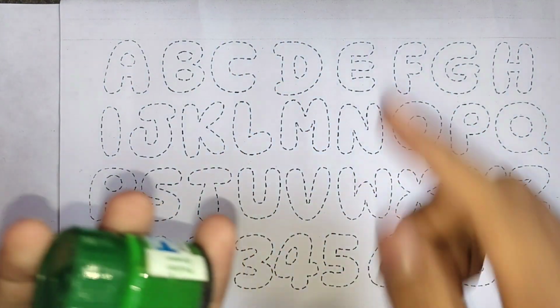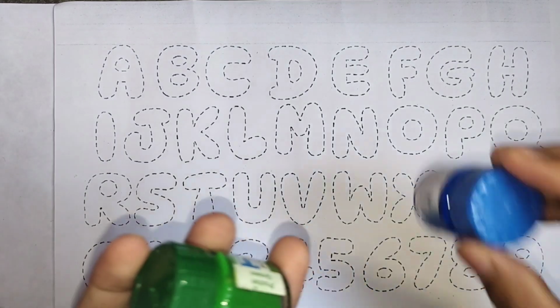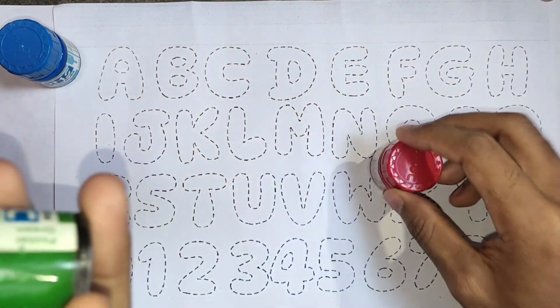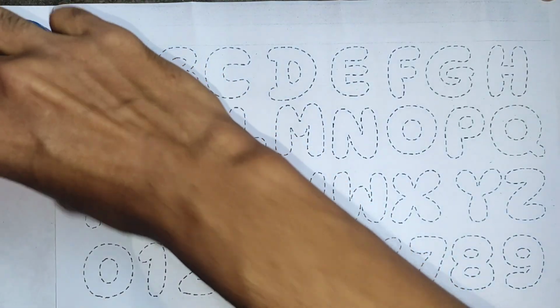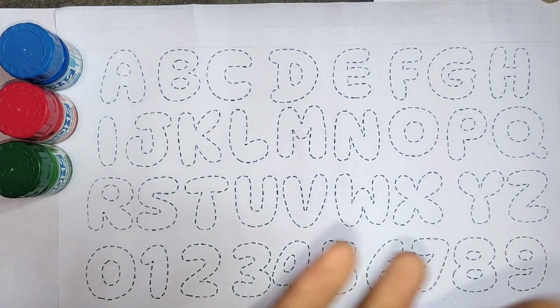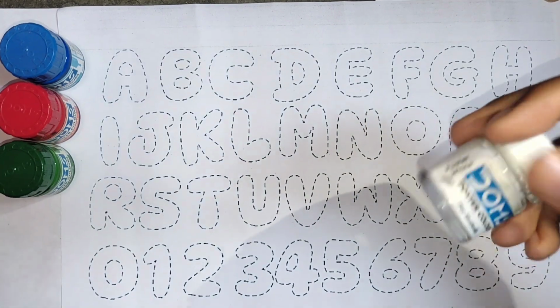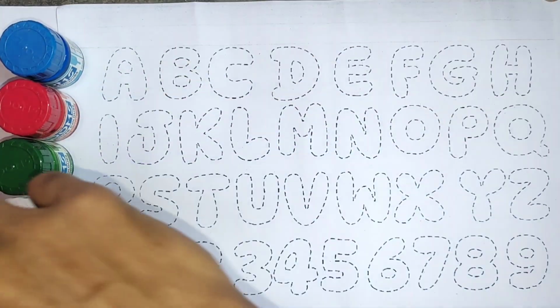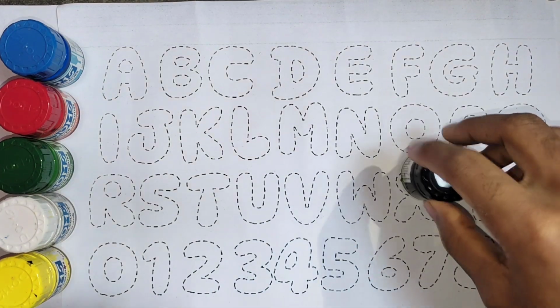Today we are coloring alphabets and numbers. Blue color, red color, green color, white color, yellow color, black color.